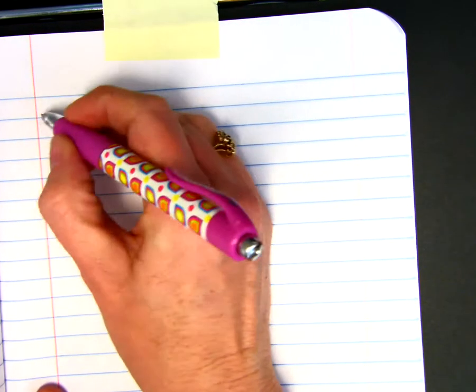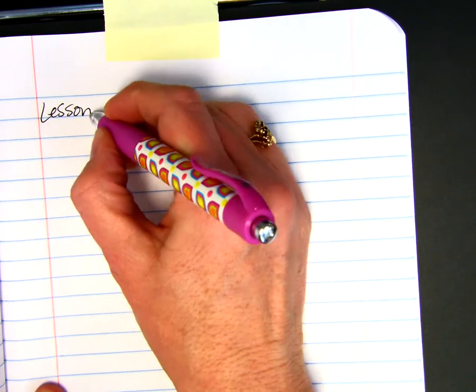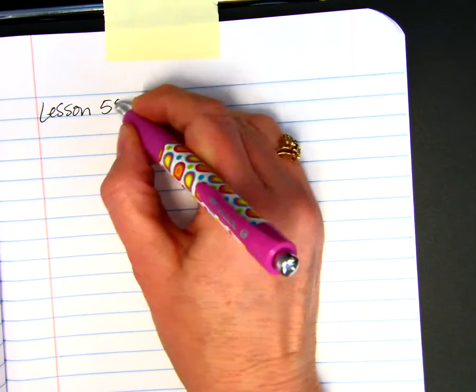Lesson 55, average and rate problems with multiple steps.